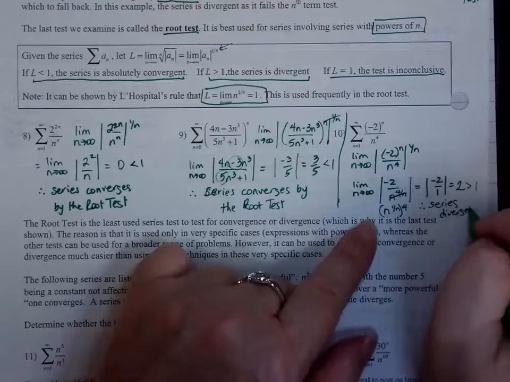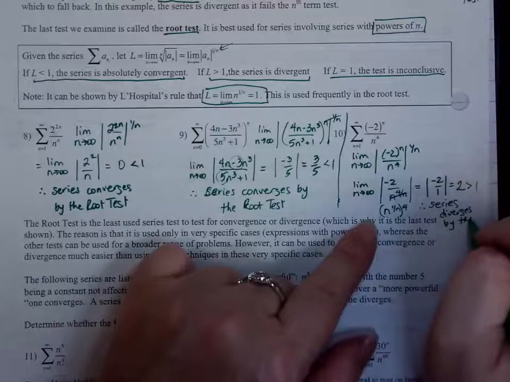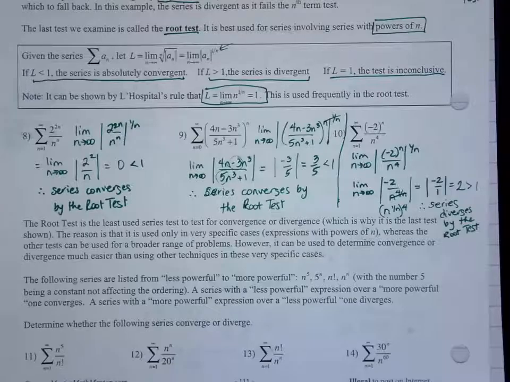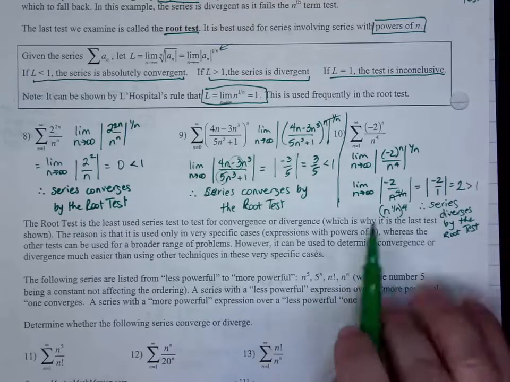Yes, sir. Regarding the n raised to the 1 over n and then the 4 on the outside. Uh-huh. You said that the 4 doesn't really do anything. Ultimately, the 4 doesn't do anything.